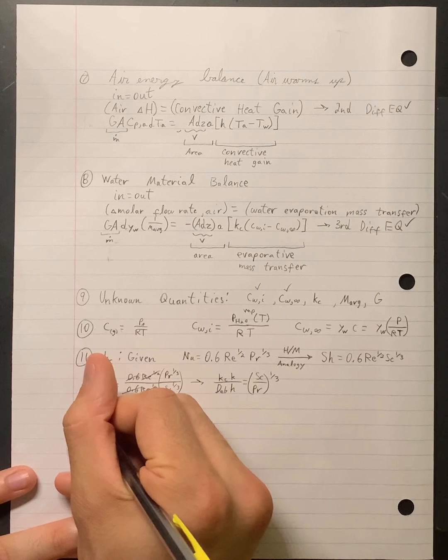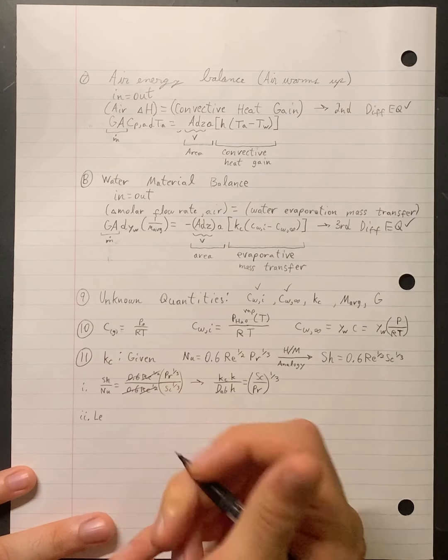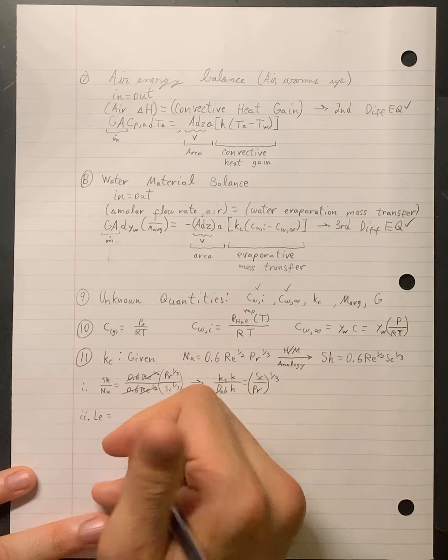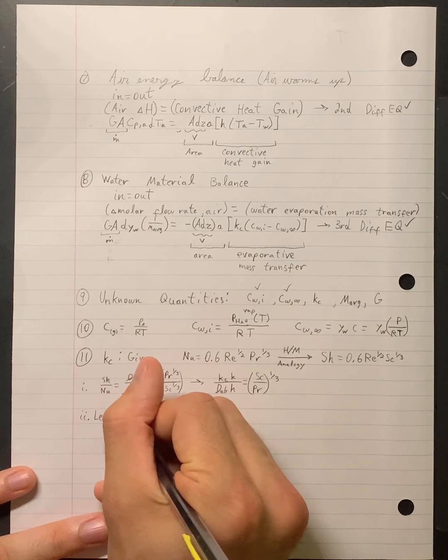Now, second step here, the Lewis number, which we were given earlier, equals the Schmidt number over the Prandtl number.